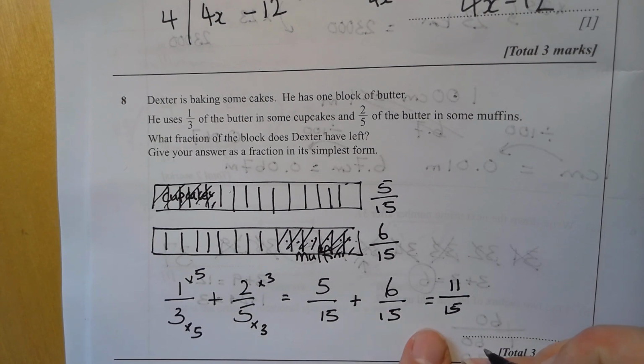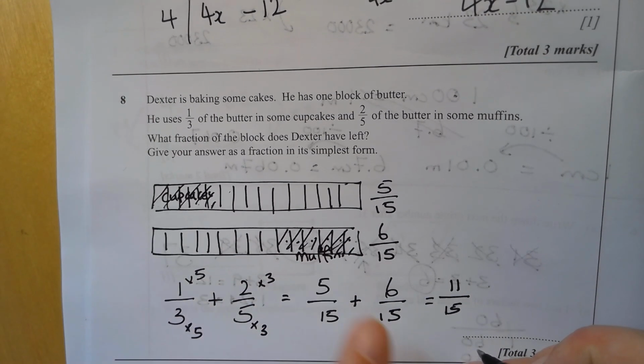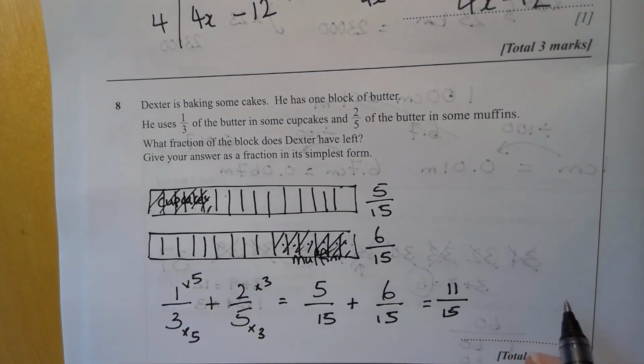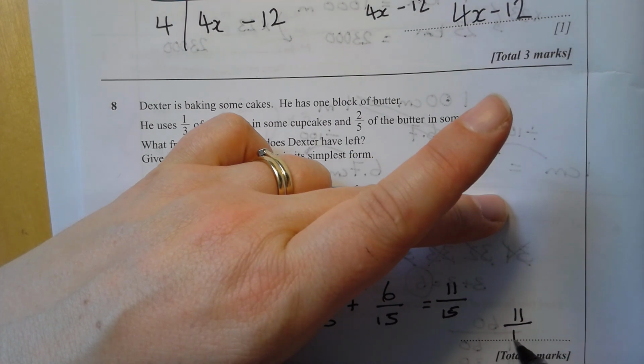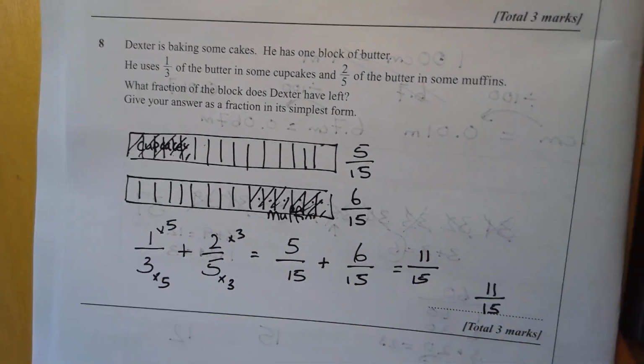5/15 plus 6/15 is 11/15. 5 here, 6 here. We add them together to make 11/15. It gives you the answer as a fraction in its simplest form, 11/15. And we know it's the simplest form because 11 is a prime number.